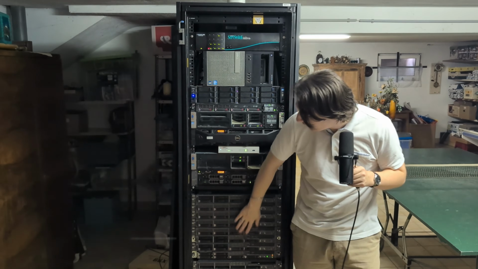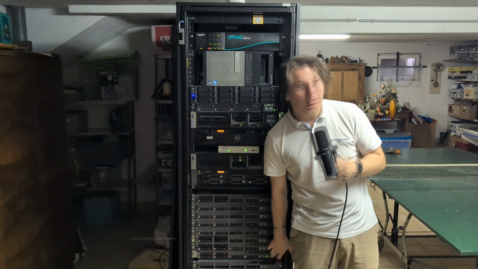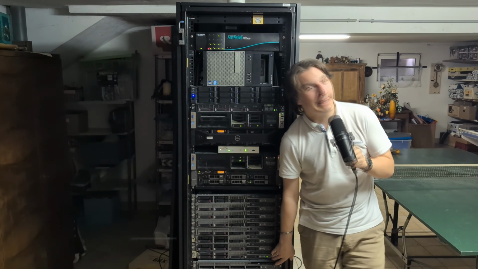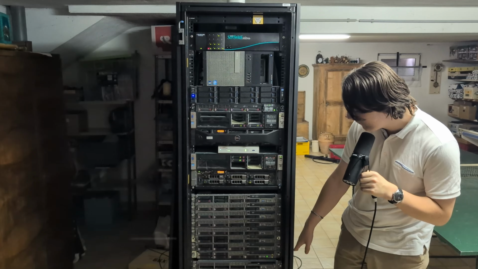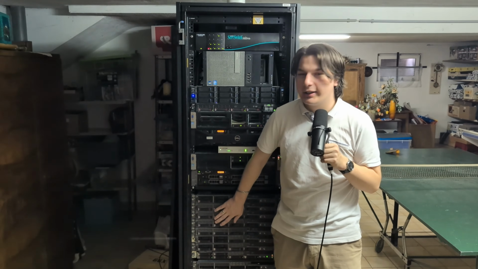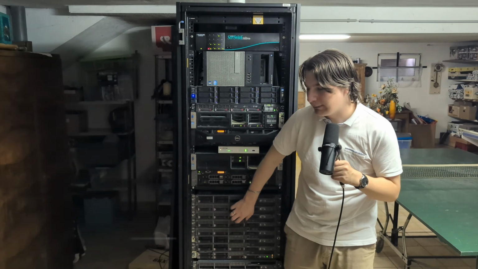Then we have this monster cluster over here. And as you can see, only this server is running. This is because this is a temporary NAS. That's also storage over there, down there. And on this really big cluster over here, there is the TGM Microsoft server. I unplugged it because of the maintenance work.